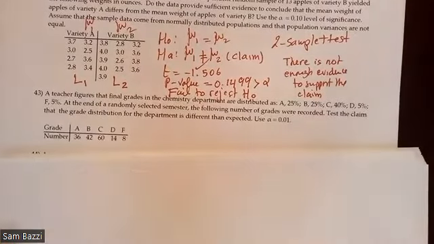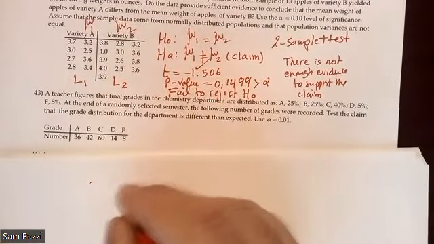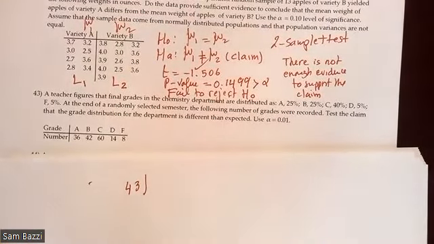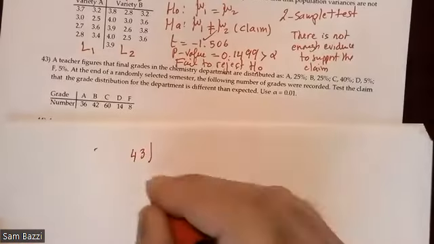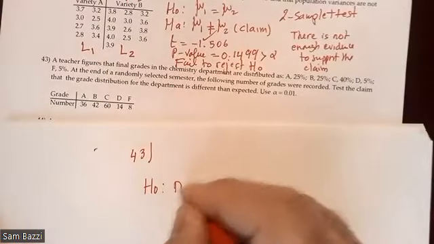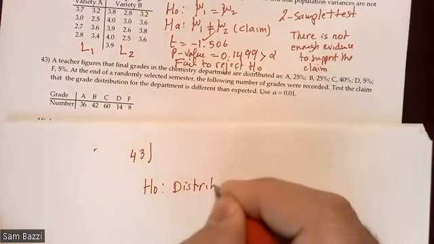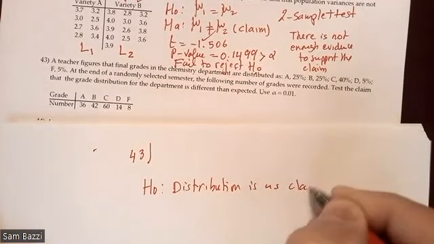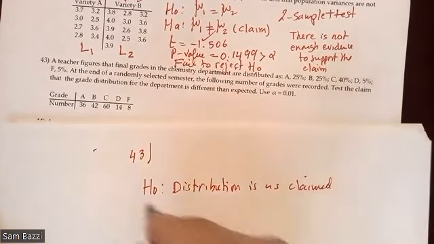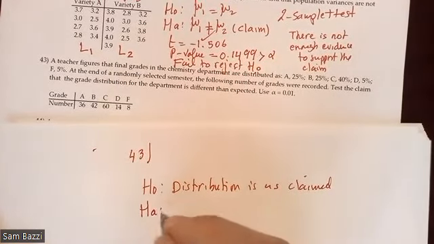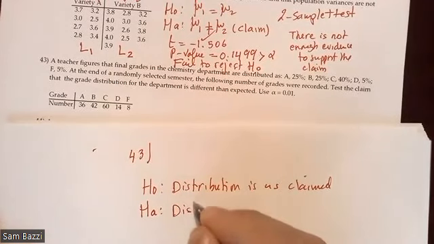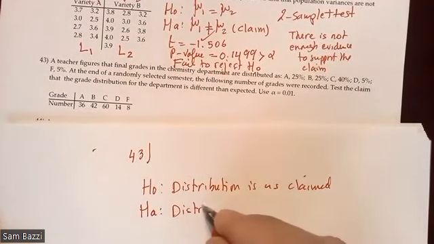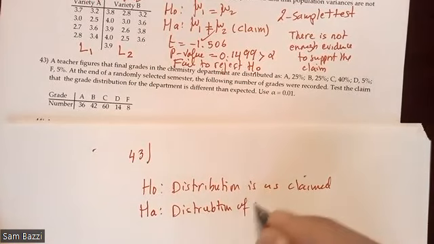Number 43. H0 will always be the distribution is as claimed. Whatever they give us, that's what we say H0. HA or H1 is the distribution is not as claimed or different from expected. The distribution of grades is not as claimed.